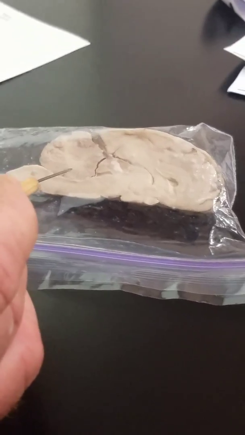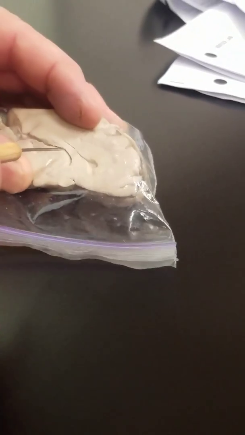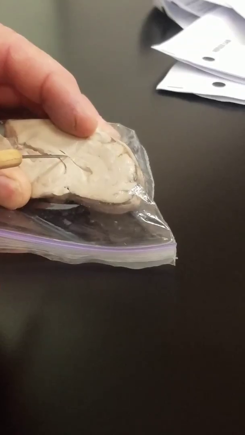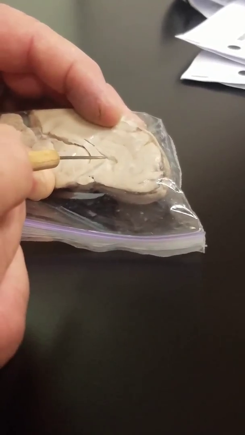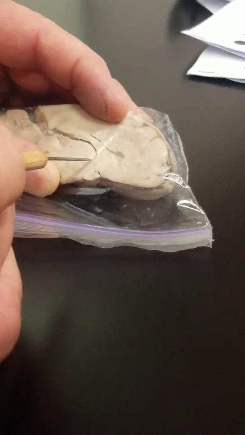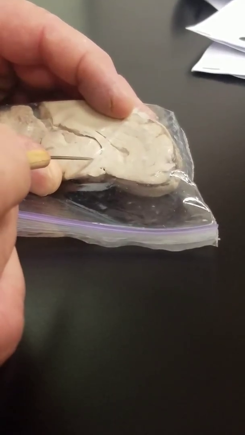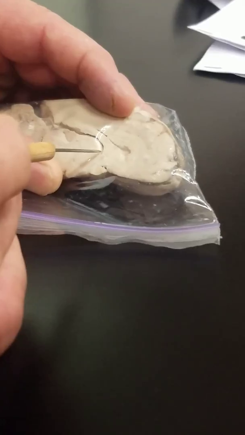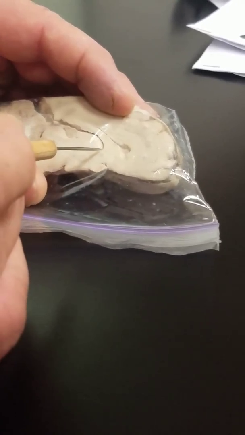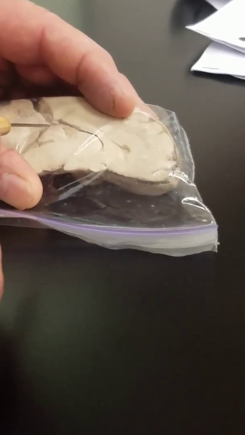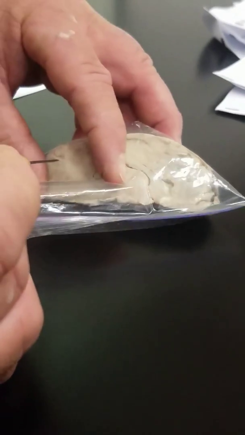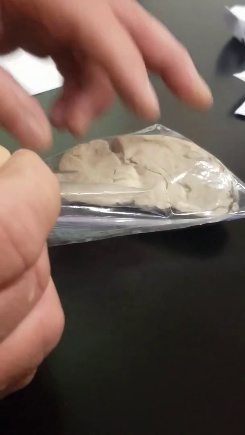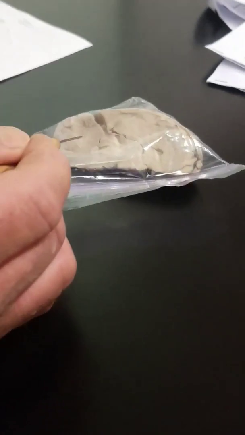The ventricles, there is a lateral ventricle right here. That groove makes and stores CSF. The interventricular foramen leads CSF to the third ventricle in this area. Maybe that crack right there, you can indicate that. Then we have a cerebral aqueduct which comes over and down to the fourth ventricle, which is right there underneath the cerebellum. All of those make and store CSF.